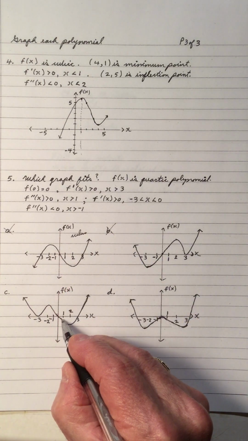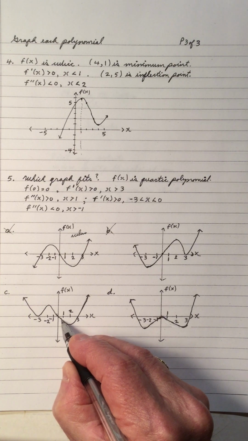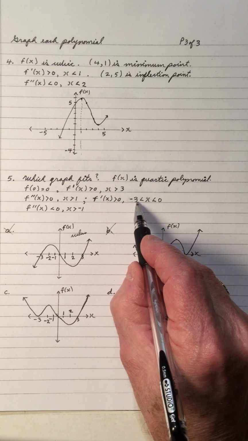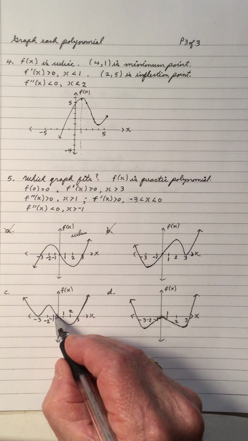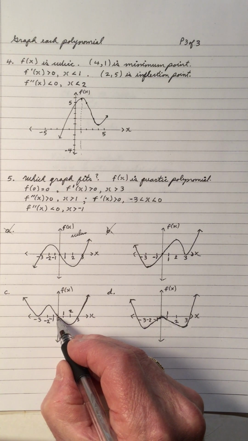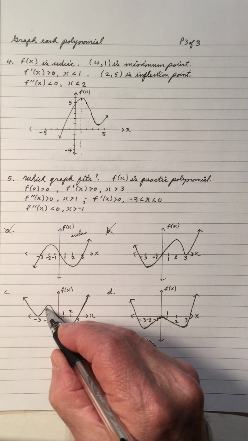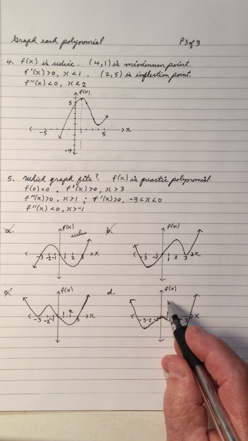Perfect. And the slope of the tangent between negative 3 and 0, the slope of the tangent is positive. No, it's positive here and then it's negative here. So it's not this one. So this must be the answer.